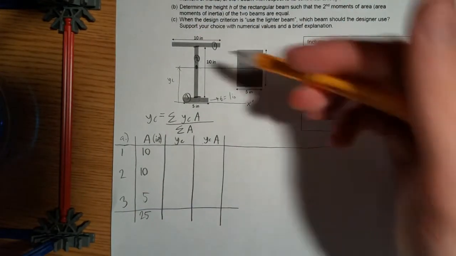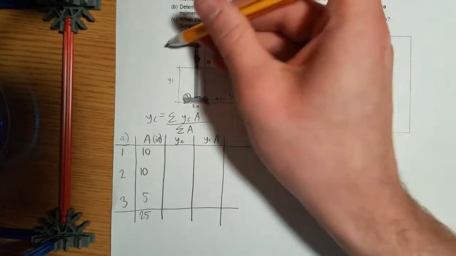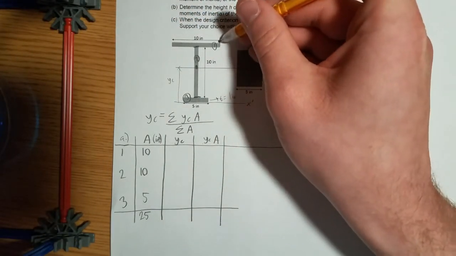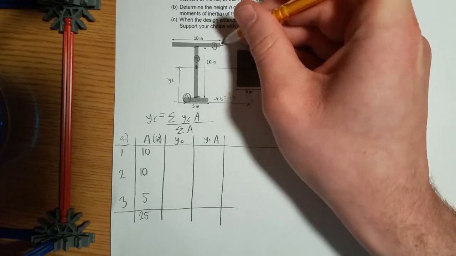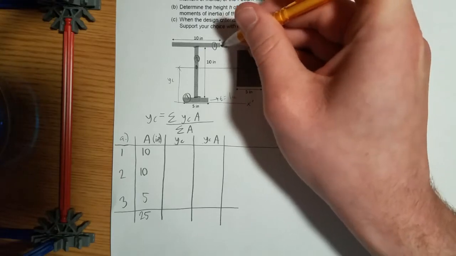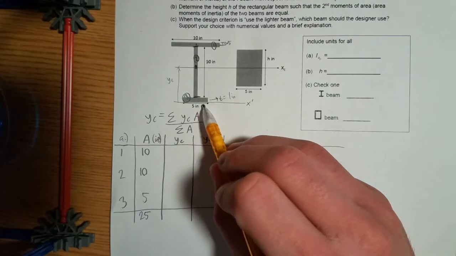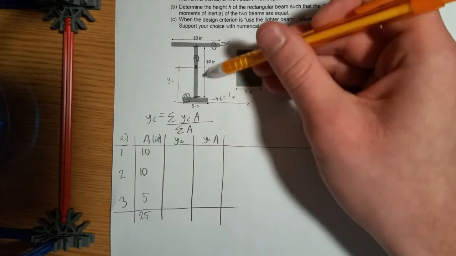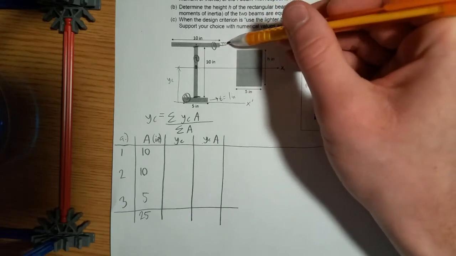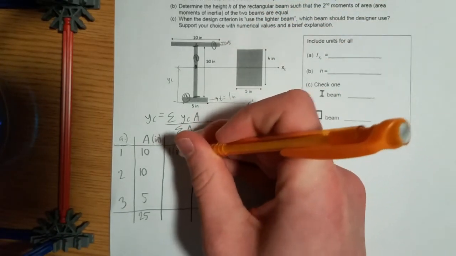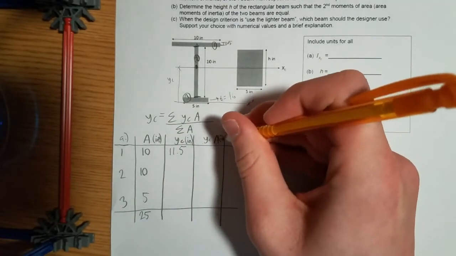Now we need the centroids. The centroids for rectangles are always going to be in the middle. So let's take a look at shape 1 here. The thickness is 1 inch. So the centroid is going to be 0.5 inches from the top. So I'll label that 0.5. And we'll have our little dot there for the centroid. So we'll take this entire distance, which is 1 inch plus 10 inches, plus another 1 inch is 12 inches. And we take it down 0.5 inches is 11.5. So YC for 1 is 11.5 inches. And this is going to be inches cubed.